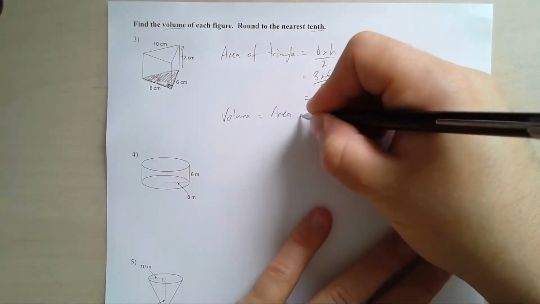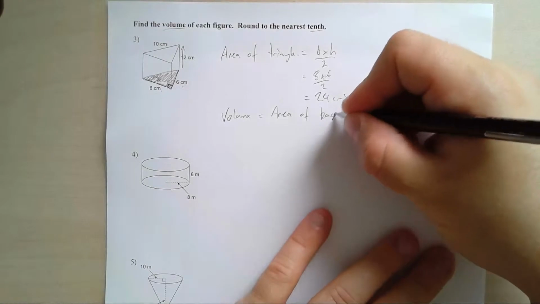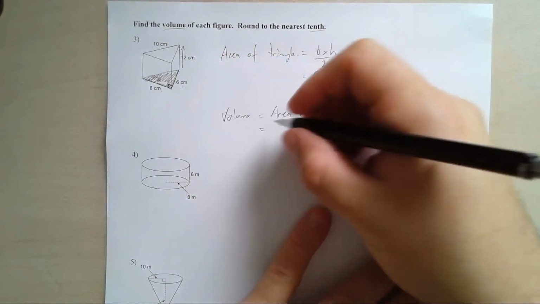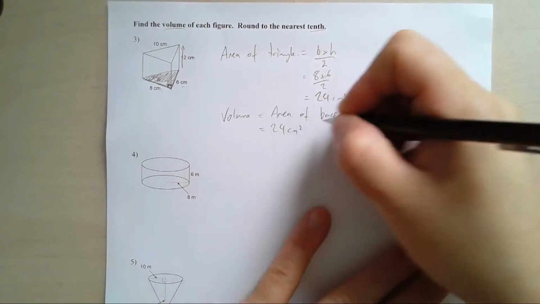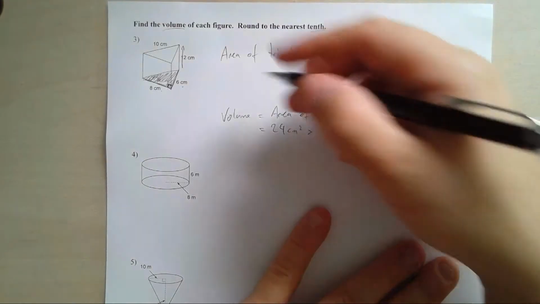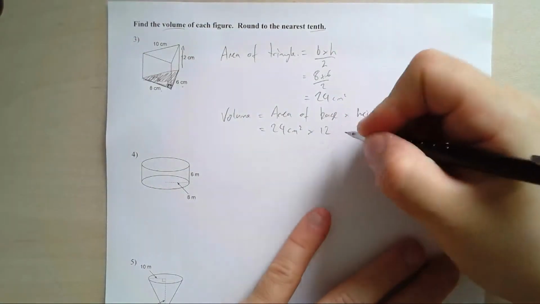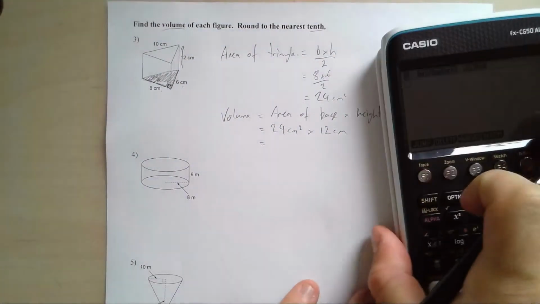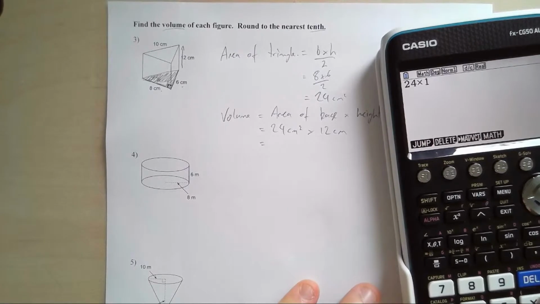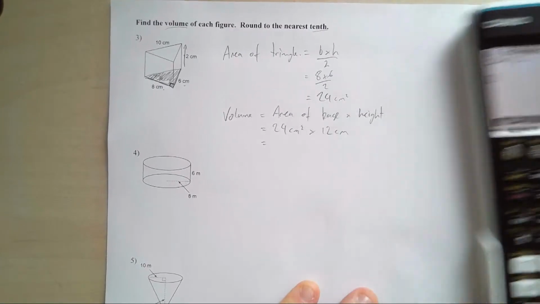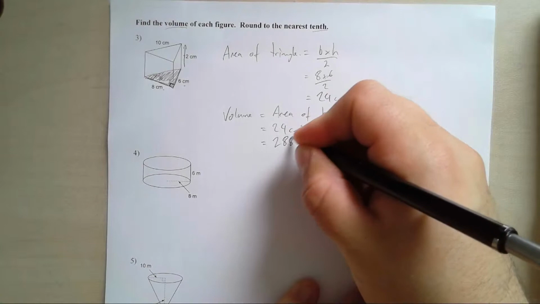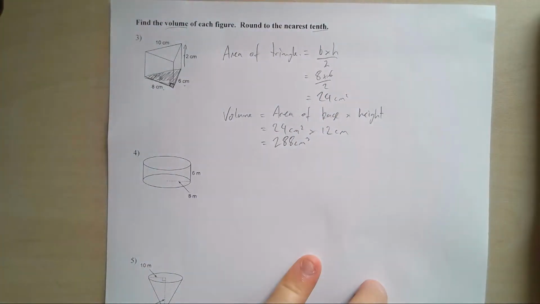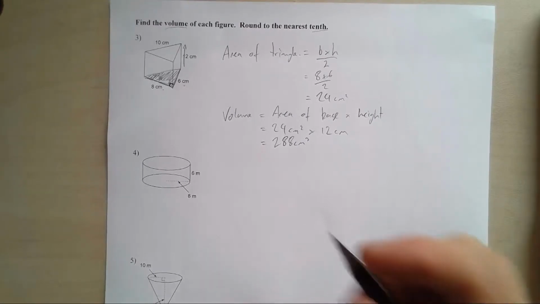Okay, and then the volume is area of base times height, which is 24 times, how high is it? It's 12, and that's going to be 24 times 12, 288 centimeters, and now because it's volume, it's going to be cubed. Okay, so that's the first one here.